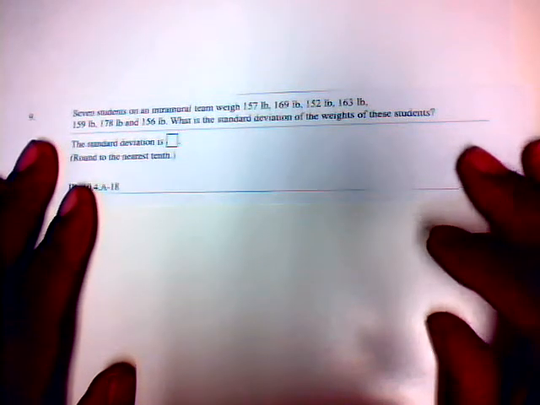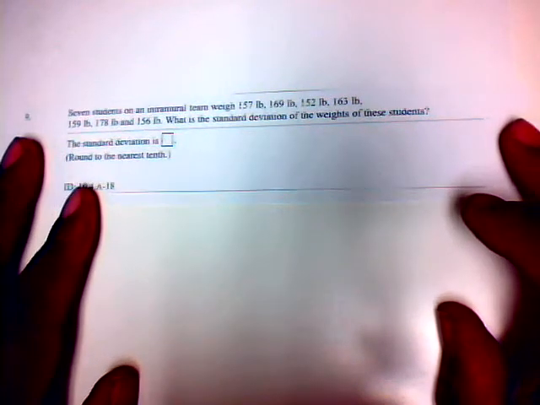You have 7 students on an intramural team that weigh 157 pounds, 169 pounds, 152 pounds, 163 pounds, 159 pounds, 178 pounds, and 156 pounds. What is the standard deviation of the weights of these students?